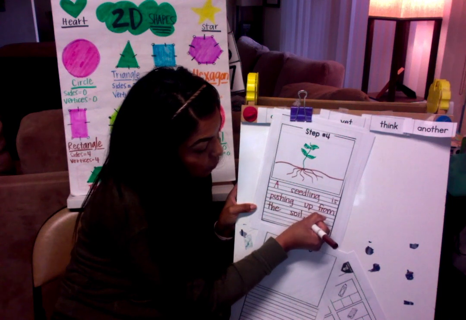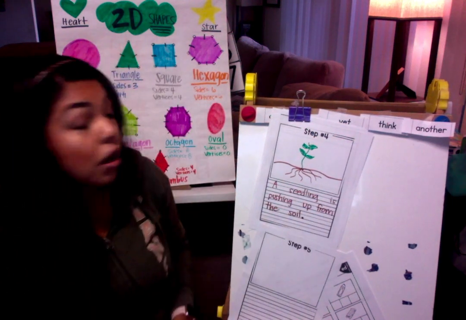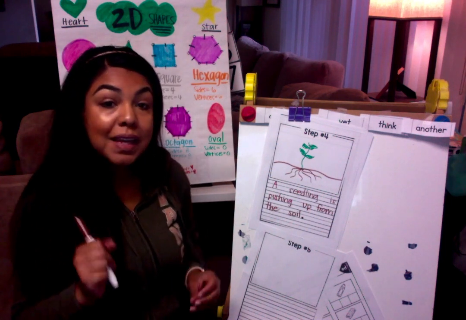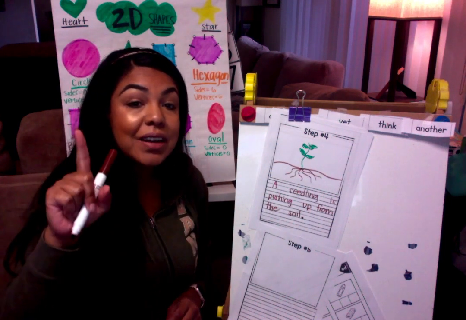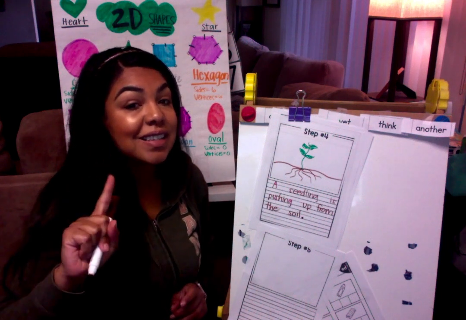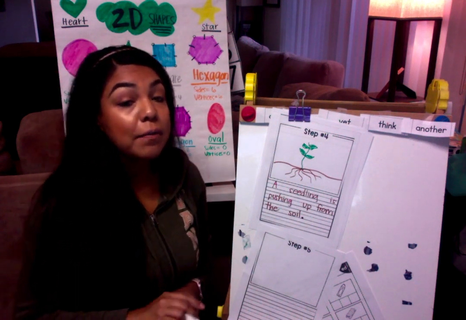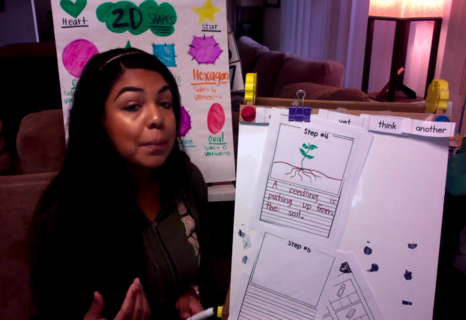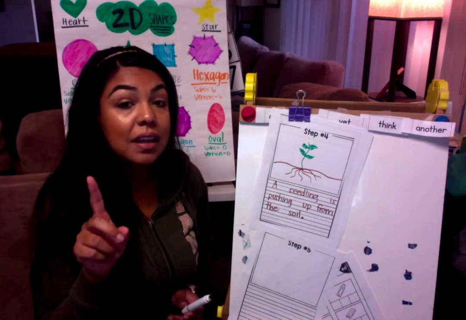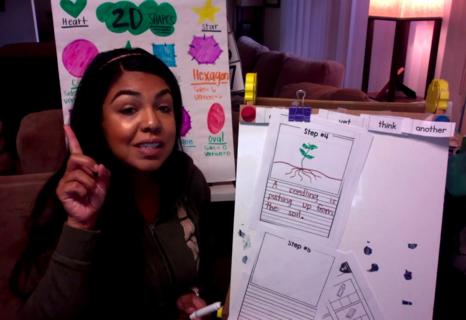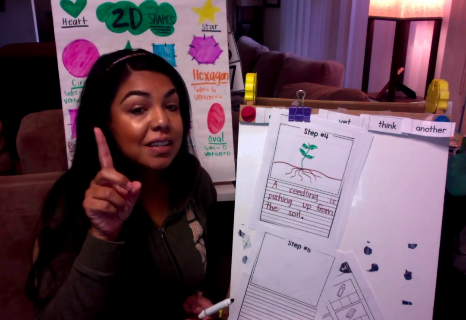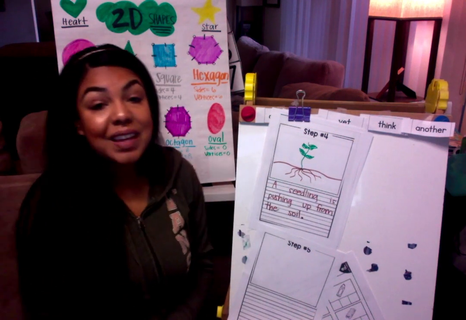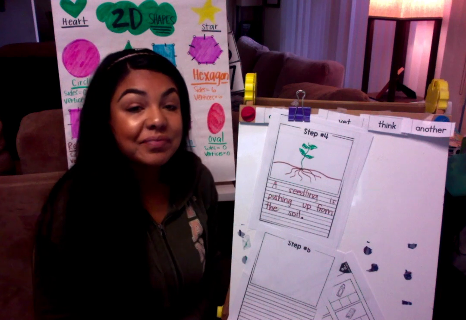Make sure you use that broken line to write all your lowercase letters. The only letter that should be capital is the first letter of the sentence. Also, if you have a name or if you have the month, then you do capitals. But other than that, I don't want to see any more capitals except the first letter of the sentence, okay? Which would be for me is A, okay? Because I'm talking about a seedling, okay?